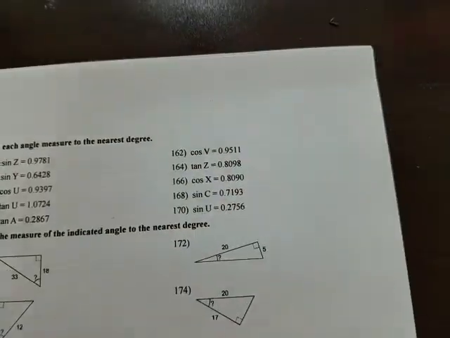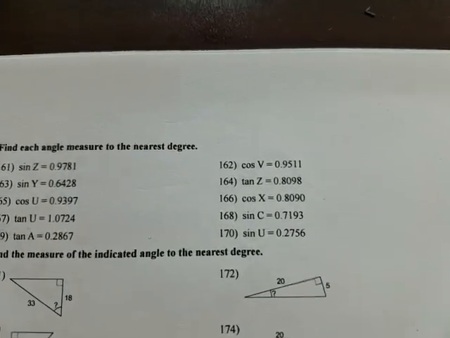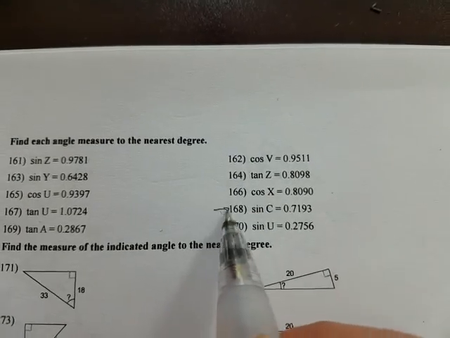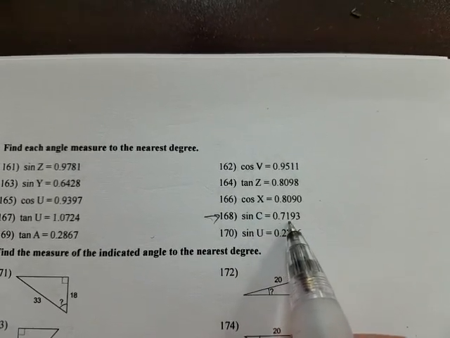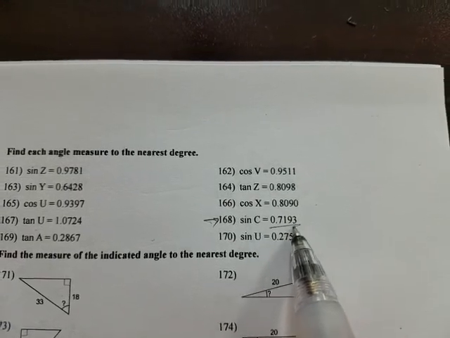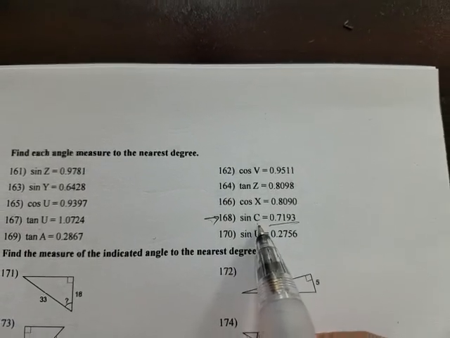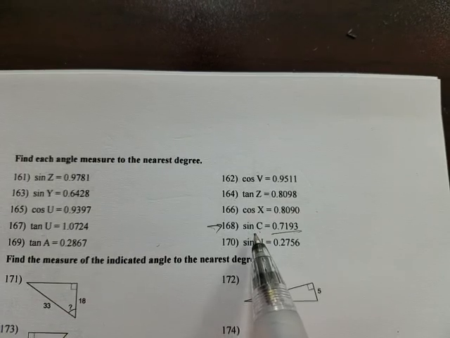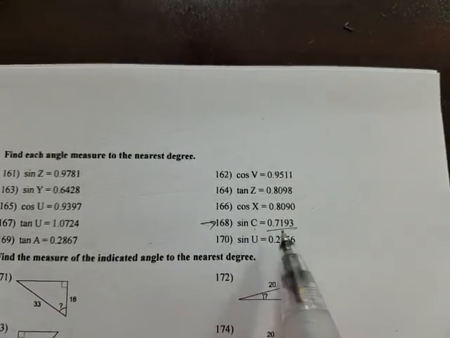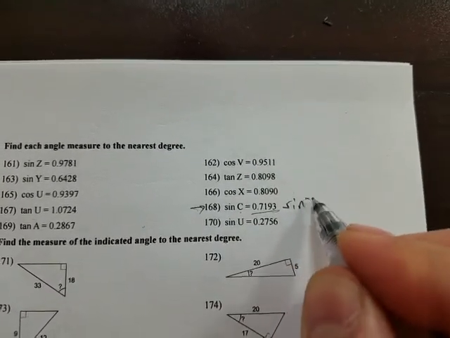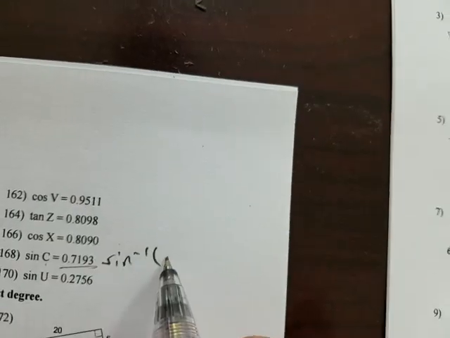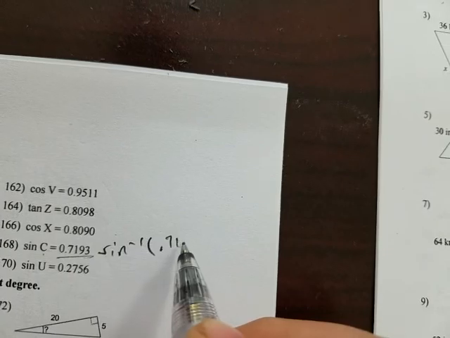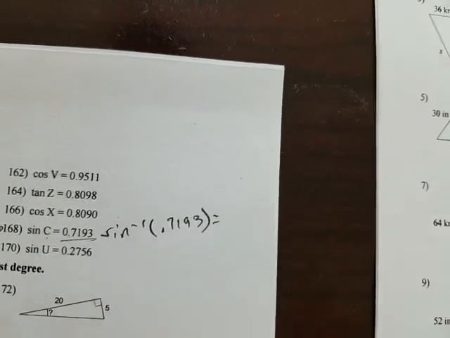So, for instance, on problem 168, it tells us sine of some angle is equal to 0.7193. Well, that's the ratio, and that's the angle. So I can't figure it out like that, but I can do the inverse sine of that ratio. So inverse sine of 0.7193, and that will give me my angle.